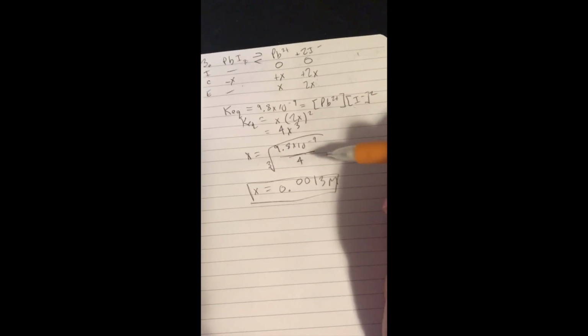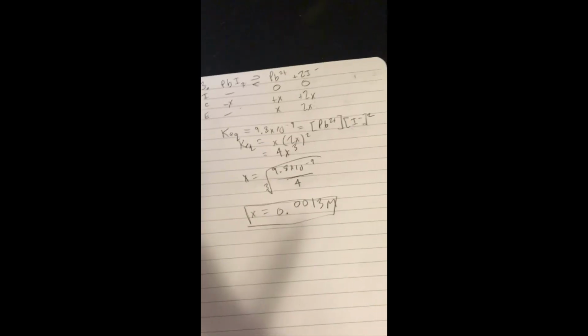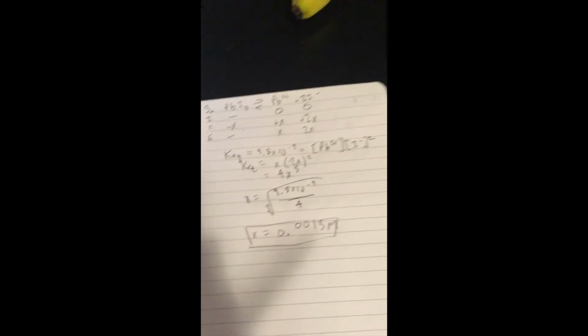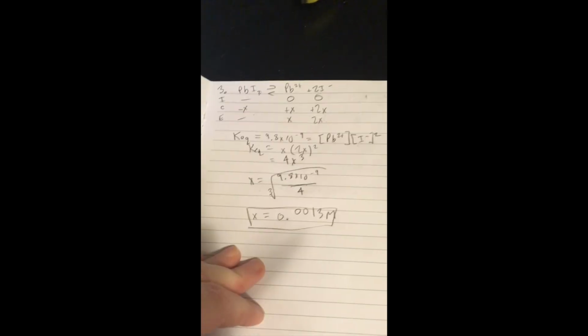The question was asking us for the molar solubility of lead iodide, which is this X value, right? It's the moles per liter of lead iodide that dissolves. Let's go ahead and look at the next problem.